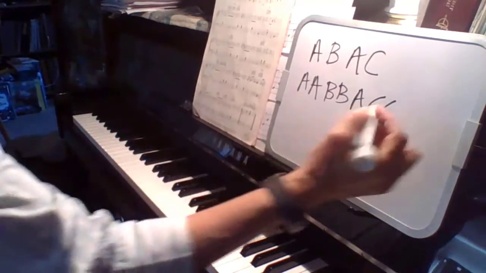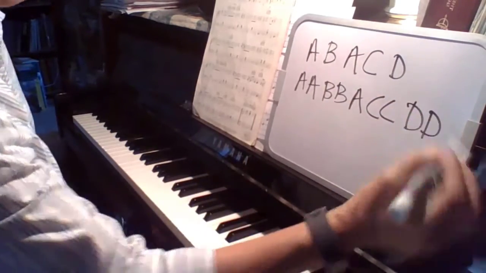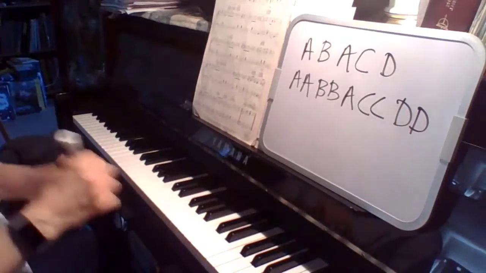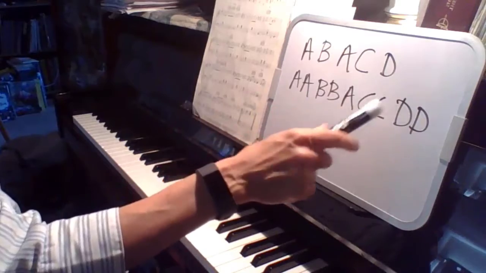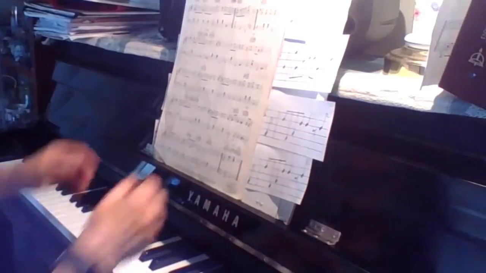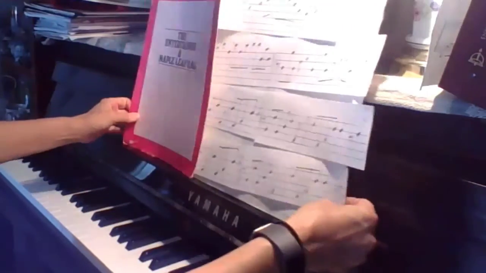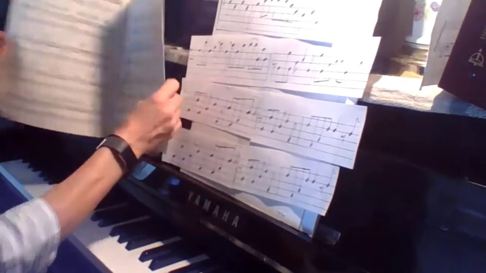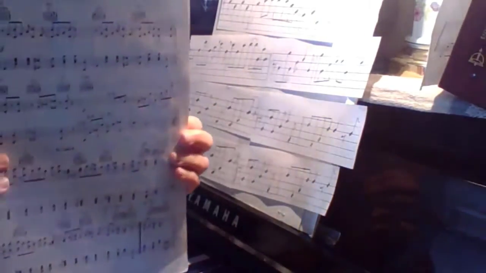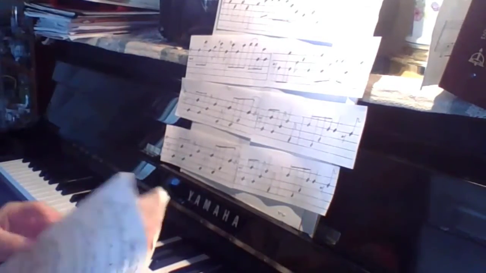Okay, so that is section D, done 2 times. So either of these ways of writing out the structure, A, B, A, C, D, or A, A, B, B, A, C, C, D, D. These are the different things that make ragtime really special, and I hope that maybe you might go back and play the video. I play the full arrangement of this and be listening for those different themes that are coming through.